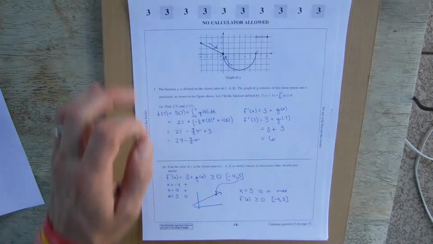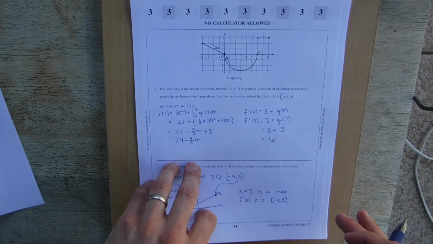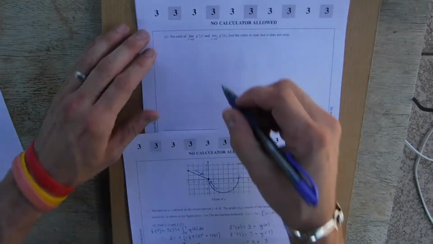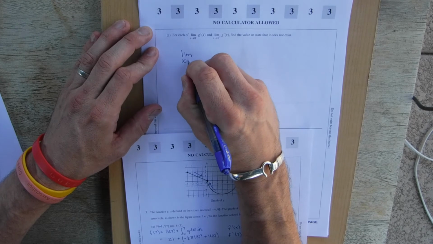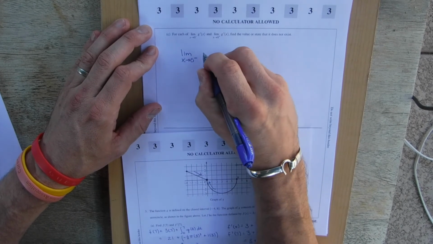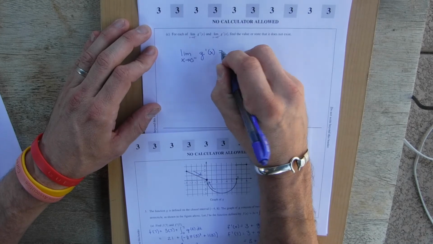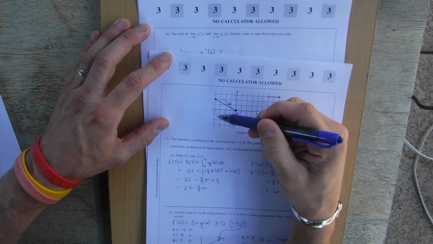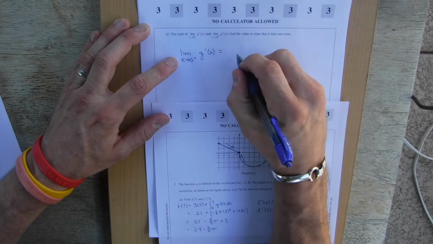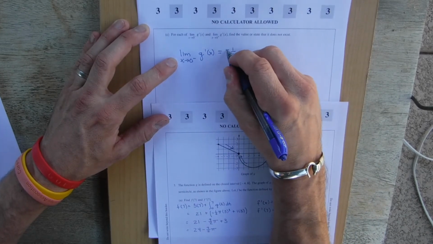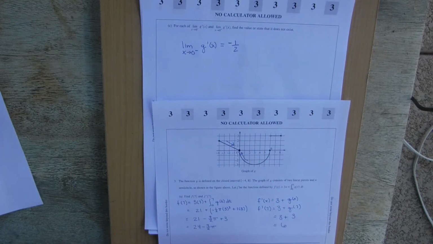Well, the left is just a straight line, so that one's crazy easy. All I have to do is figure out the slope of that line. So this first one, the limit as x goes to 0 from the negative side of the g prime, is just the slope. And this has a rise of 2 and a run of 4, so 1/2. It's going downhill, negative 1/2 all day long.